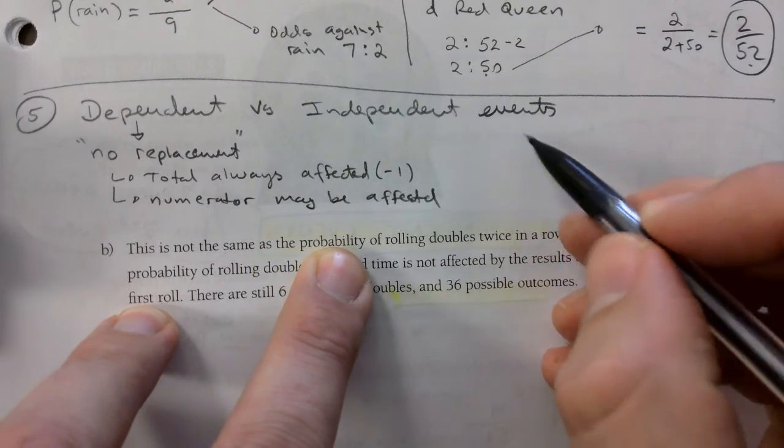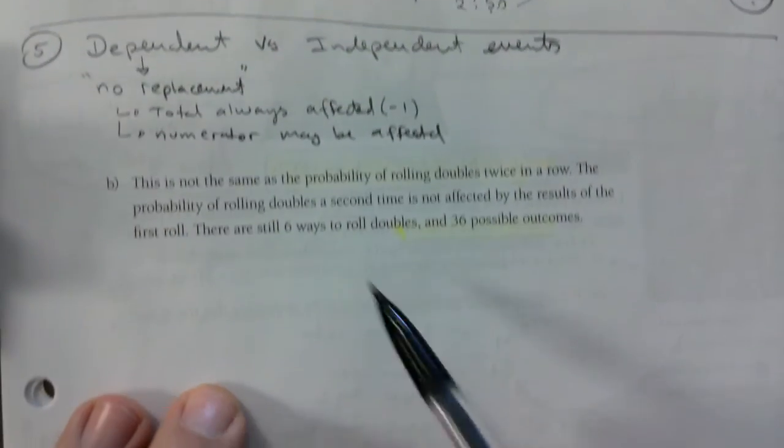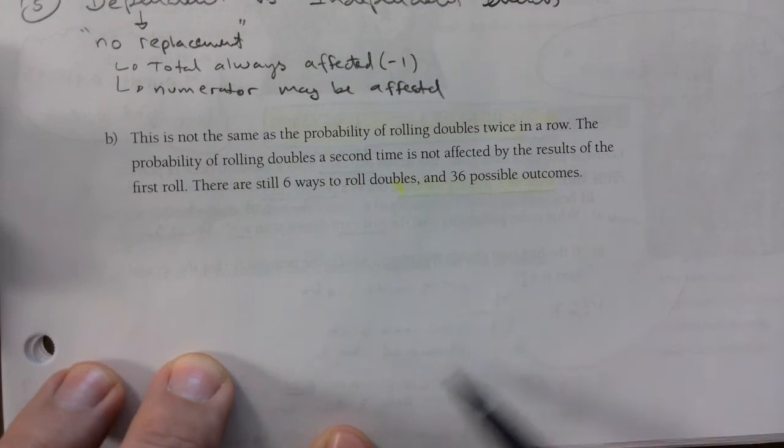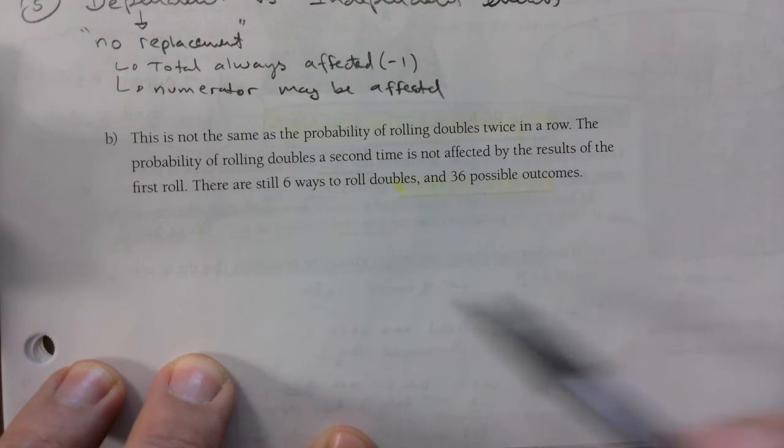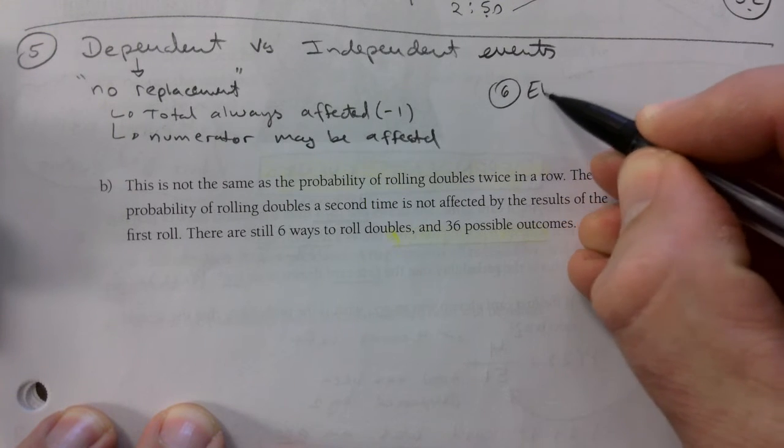Okay, last point. I'm going to make that here because I'm kind of running out of room. If you're running out of room, just steal from the bottom here. Just kind of scratch this and just do the bottom there. So 6, expected value.